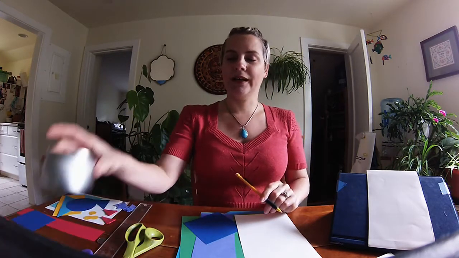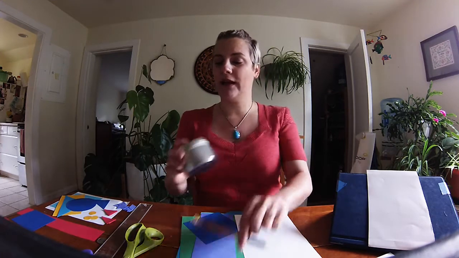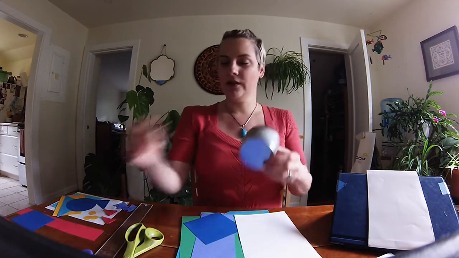Also, scissors would be good. Glue stick, tape if you don't have glue, and a pencil. And possibly something to trace that's round. I have both this can and then a smaller one. I have a nickel for a small circle and a ruler. So those are all the tools. I'm going to put them right here so you can see them.